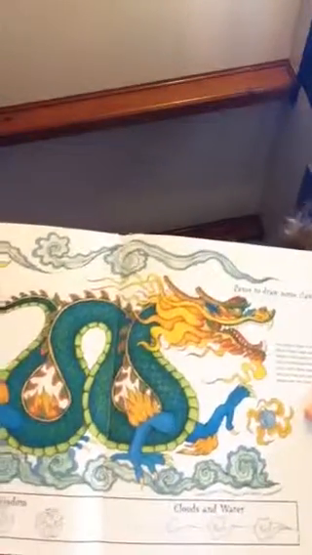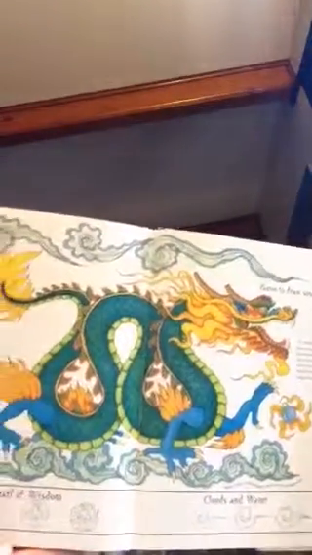It has the head of a camel, the scales of a carp, the horns of a giant stag, the eyes of a rabbit, the ears of a bull, the neck of a snake, I see that, the belly of a frog, the paws of a tiger, and the claws of an eagle. The Imperial Dragon is usually shown chasing or holding a pearl of wisdom. Looks more like it has a dragon head than a camel, but hey, whatever the description says, right?